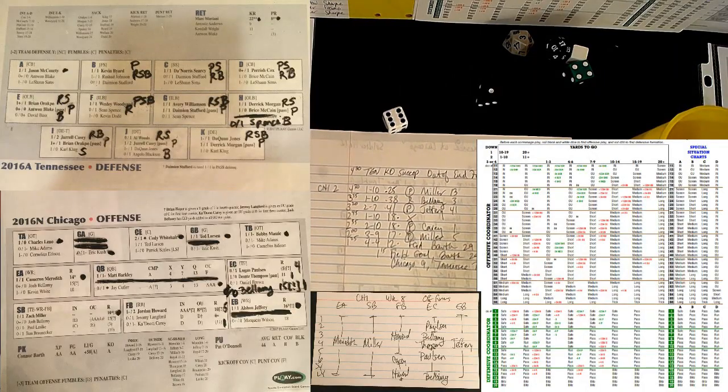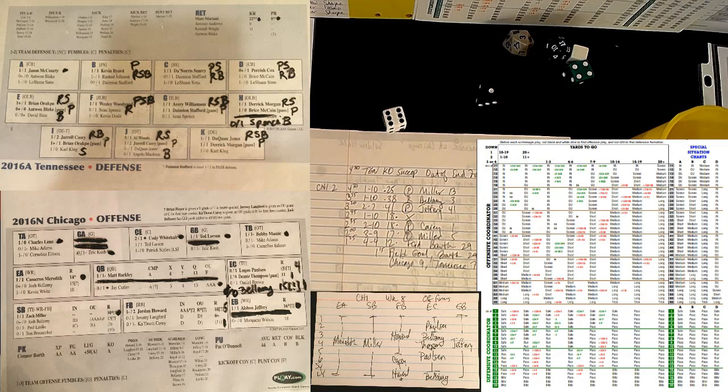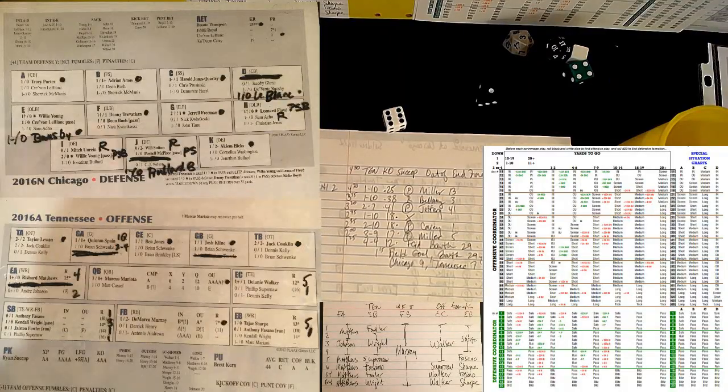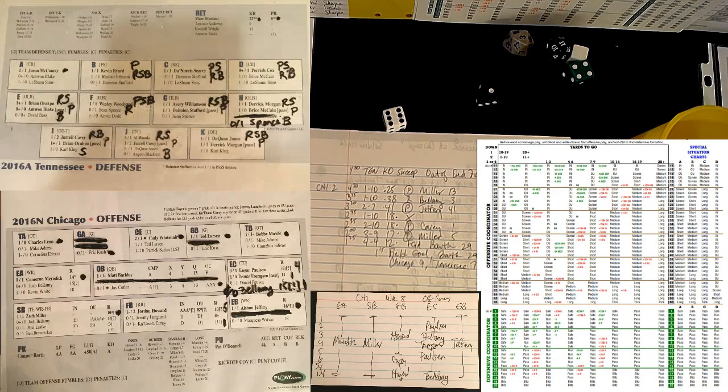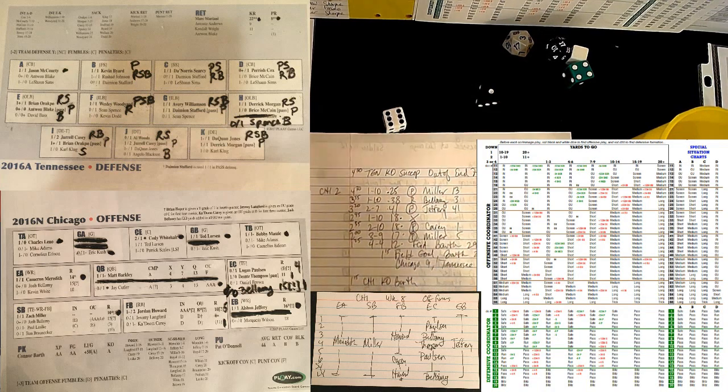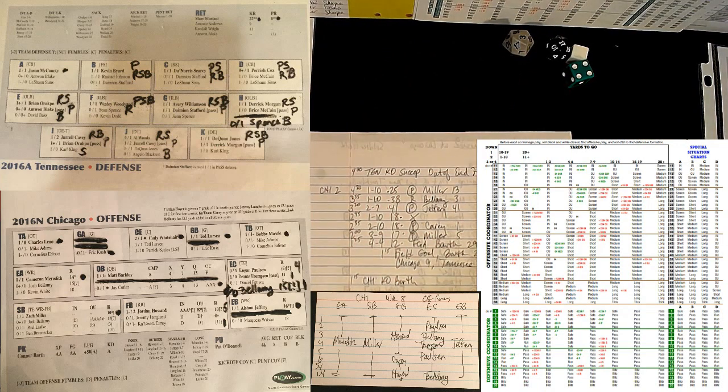And as you can see here in the middle of the screen, actually I will bring it over here and you can see how my sheet looks. 9-7 Chicago. I keep messing these up. There we go. Okay. So it's going to be 1:15 left in the first quarter. And Chicago kickoff. Barth. 52. That's 57. And then add 6 because he's an A. So that is a 63.